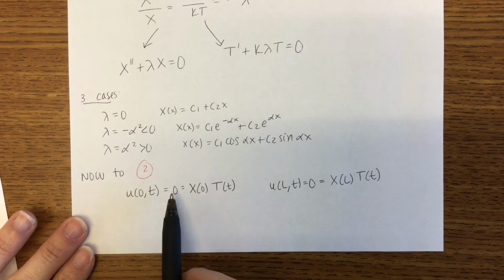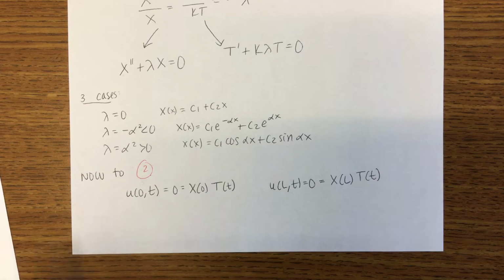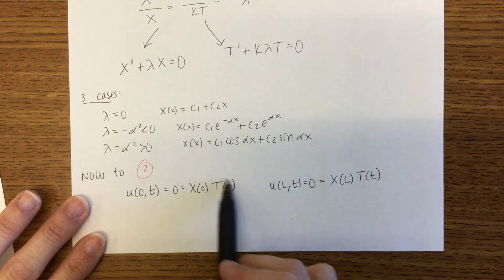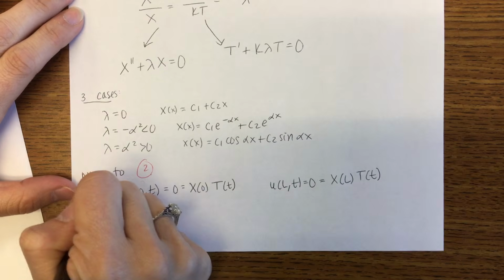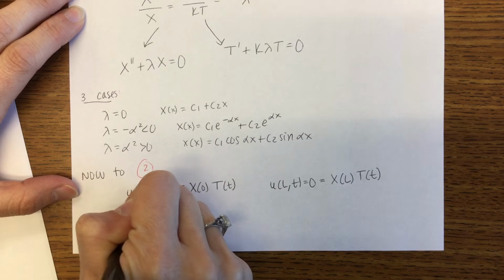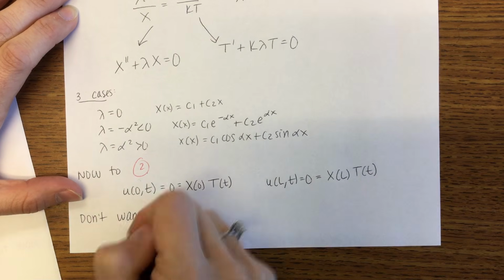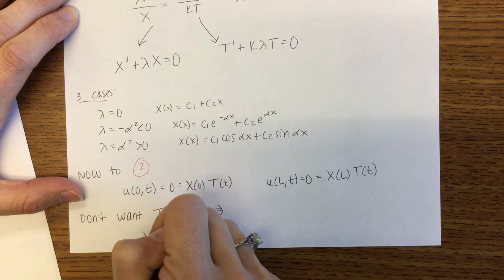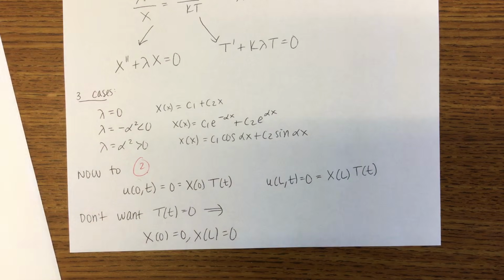So we have a few different possibilities here then. If this product has to be 0, that gives me two cases: X of 0 is 0, or T of t is 0. Which one do you think I'm interested in? X being 0 or T being 0? What happens if this is 0? Trivial, right? Then we're going to be 0 for all values of t. So we don't want T of t to be 0, because that would give us trivial solutions. That then tells us that X of 0 is equal to 0, and big X of L is also equal to 0.